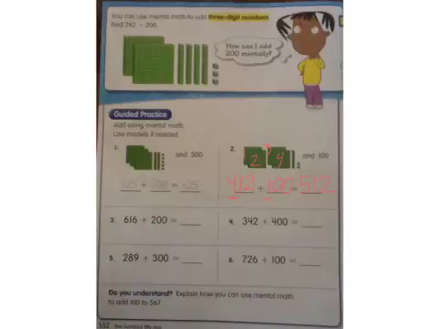So let's look at 616 plus 200. Again, we're looking at the hundreds digit, which is 6 in 616, and 2 in 200. So 6 plus 2 is 8, and then the tens and ones will stay the same because 16 plus 0 is 16. So that's 816.